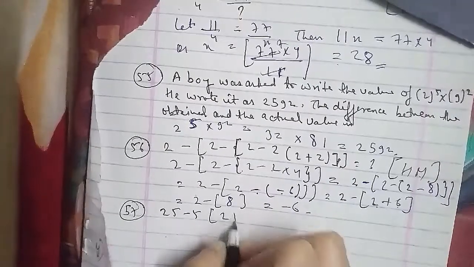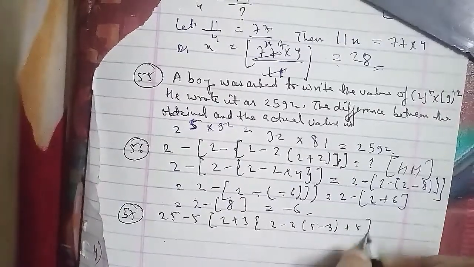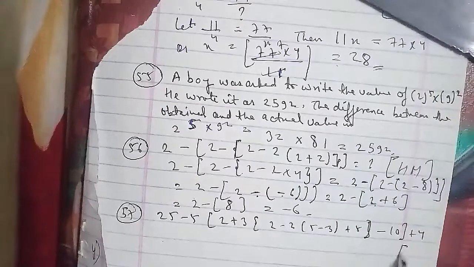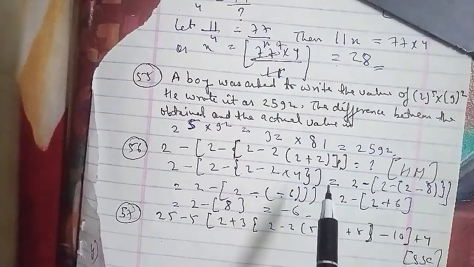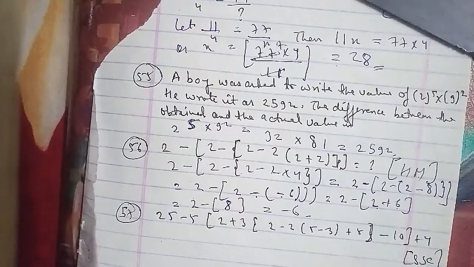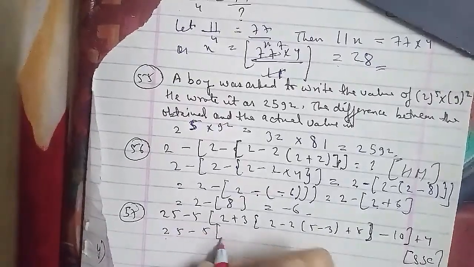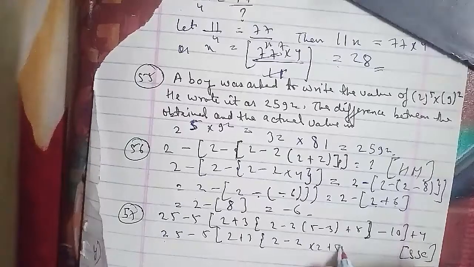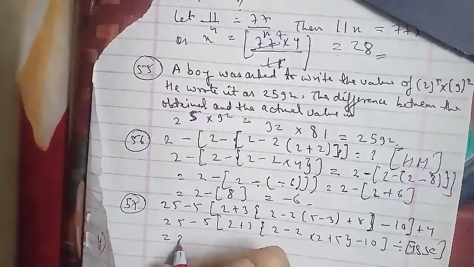So we will go ahead further, for the given expression, that we have to find out. 25 minus 5, 2 plus 3, 2 minus 2, multiply 2 plus 5, minus 10, divided by 4, which equals 25 minus 5, 2 plus 3, 2 minus 4 plus 5, minus 10, divided by 4. Then further we will do it, which equals 25 minus 5, 2 plus 3 into 3 minus 10, divided by 4.